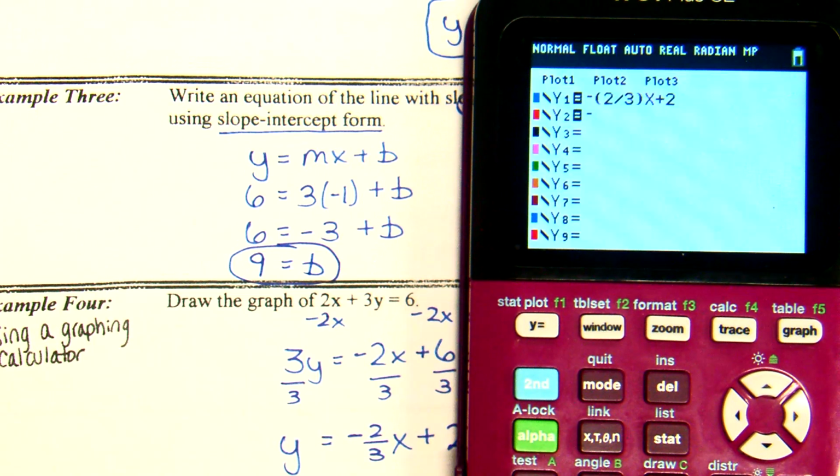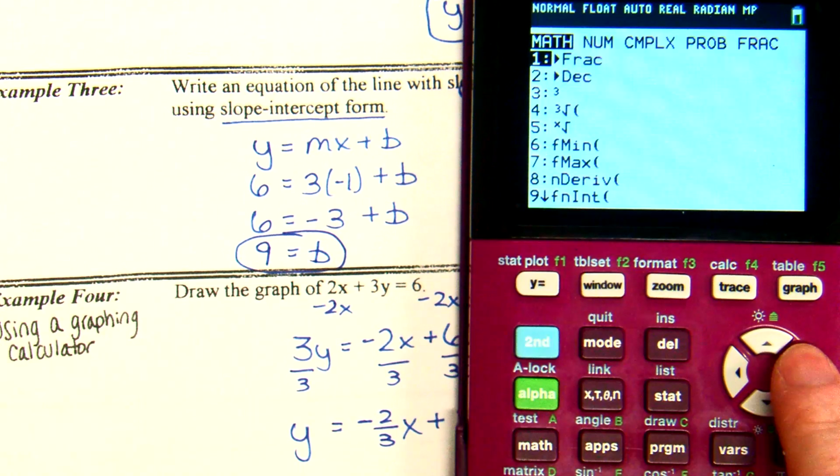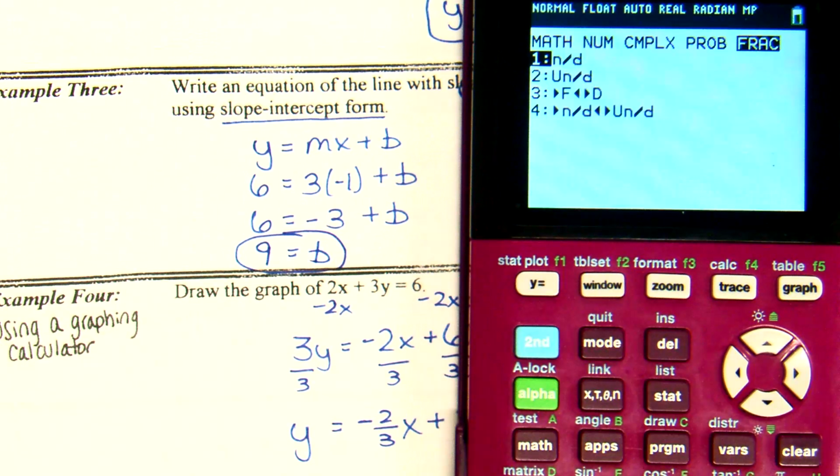Now, fraction. Right below the alpha is a math button. Do you see math? If you have math, that brings up a menu. There are lots of things that can be found in the math menu. If I'm trying to create a fraction, I'm not going to use the fraction that's right there. There's also 1, 2, 3, 4, 5 different menus here. I'm going to arrow right to the menu that says fraction. This is the long way to get to the fraction. I'll show you a shortcut next.